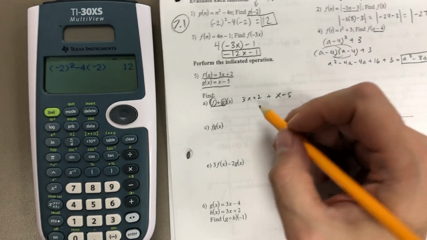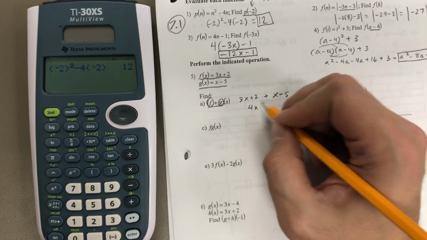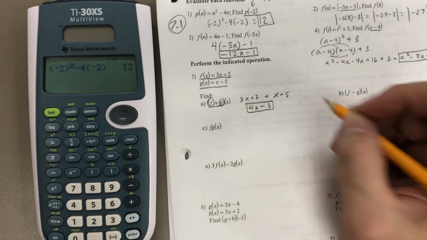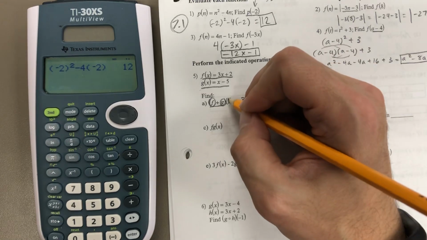And then just combine like terms. 3x plus x is 4x. 2 plus -5, so 2 minus 5 is going to be -3. And that's it. That's all that you need to do. Don't multiply by this x. Do not do it, okay? This is not multiplication right here.